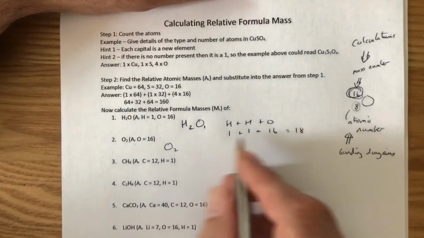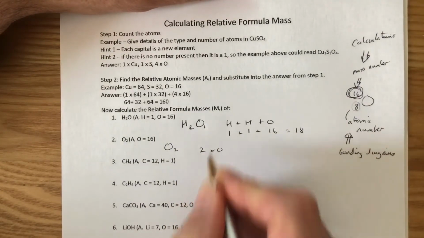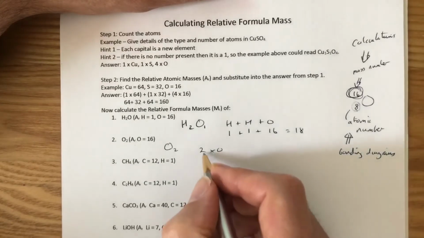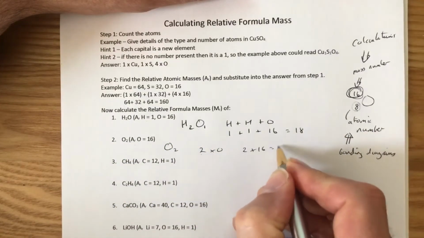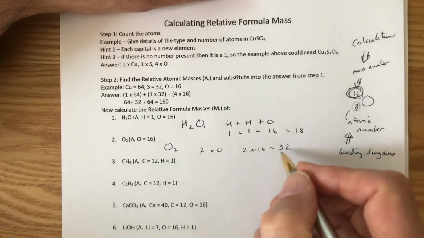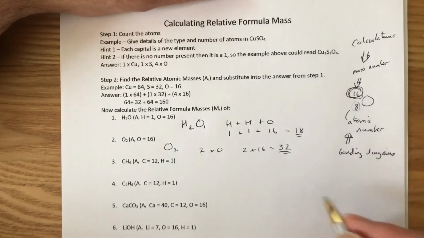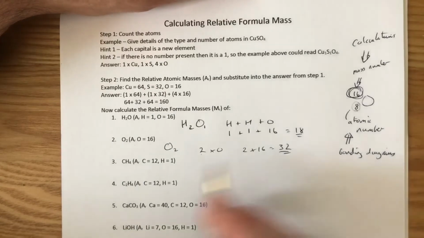So if you don't want to write it out like this, you could say 2 times oxygen. Another way of saying it, isn't it? So oxygen has got a relative atomic mass of 16, so 2 times 16 equals 32. Write it out like that as well if you want to. Okay, it doesn't matter how we write them out so long as we get the answer right.